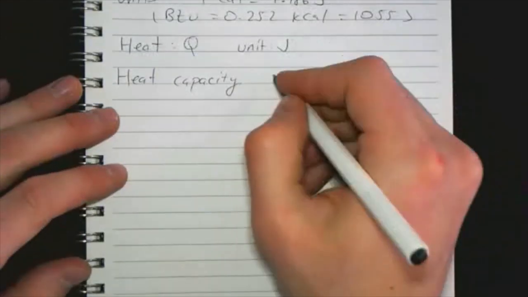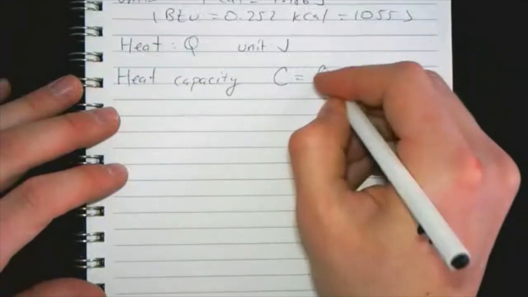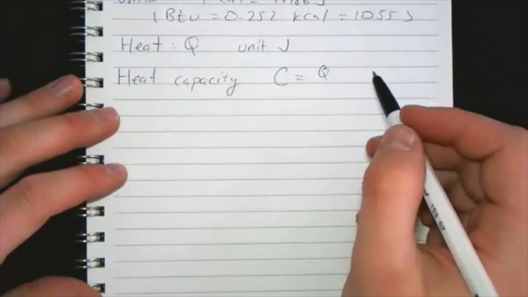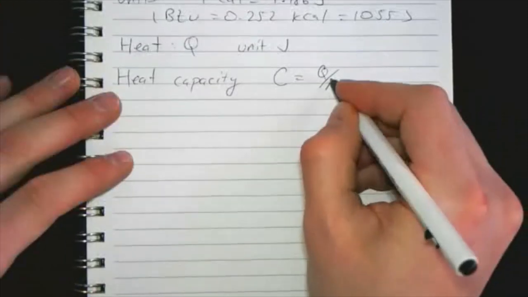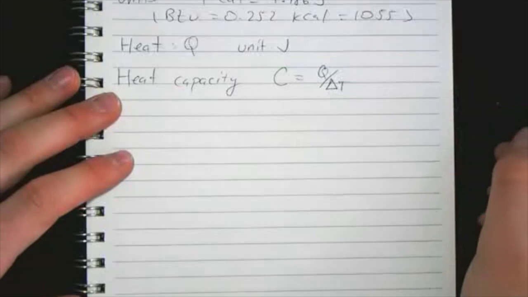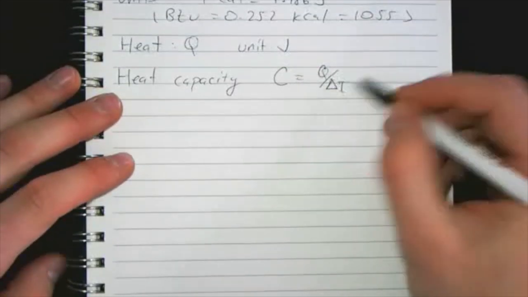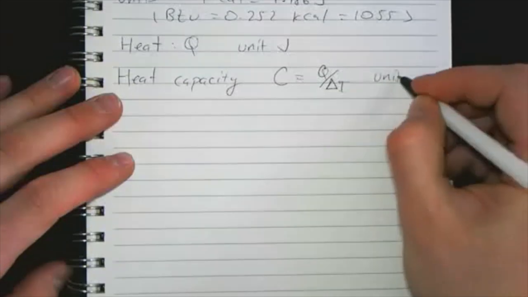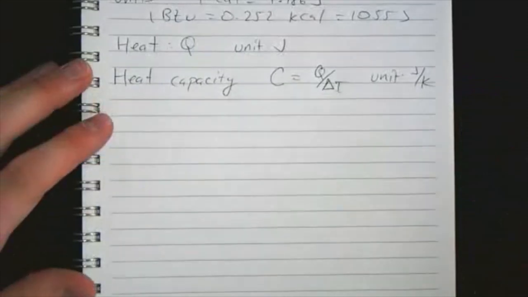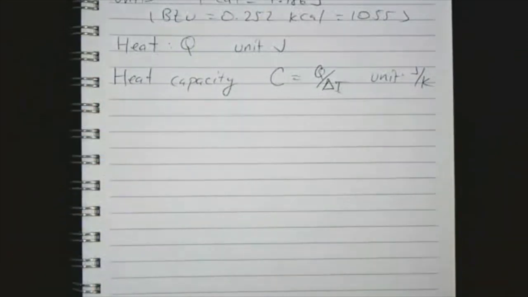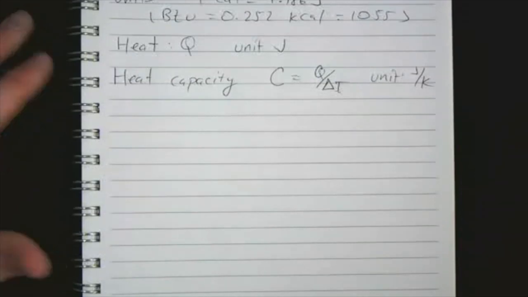Heat capacity is capital C, and it's defined as the amount of energy being transferred per a change in temperature, temperature in Kelvin. So heat over temperature, so the unit of heat capacity is joules per Kelvin. So it's how much energy it takes to change the temperature of a given sample by however much. How much energy is required to raise the temperature of a given mass.